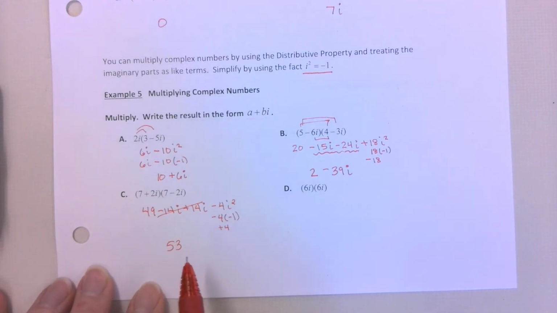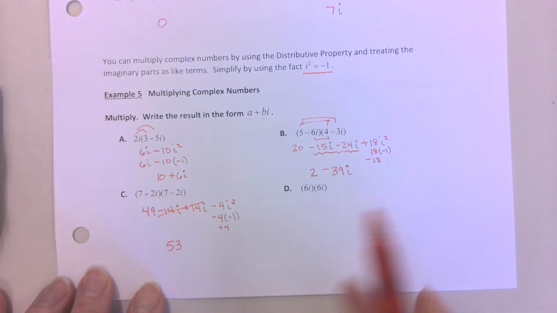This is really important. It's going to help us later when we rationalize denominators, because by multiplying by this sign change, my i's canceled out, i squared became -1, and I've simplified it down to a real number. Okay, we have one more.